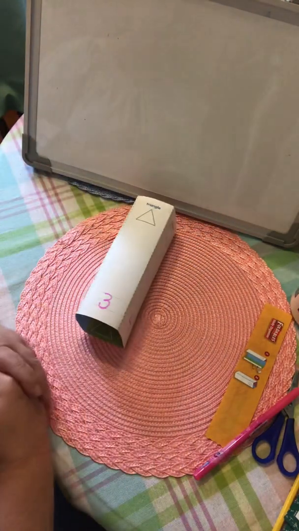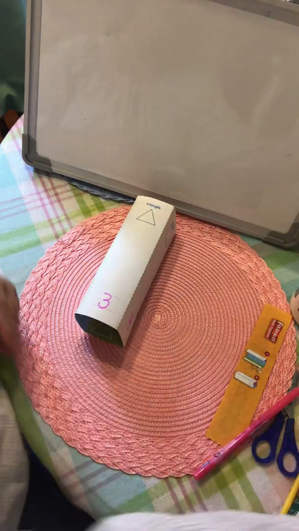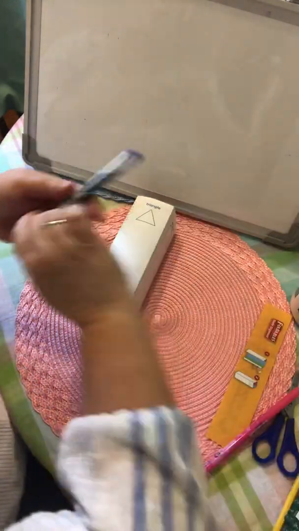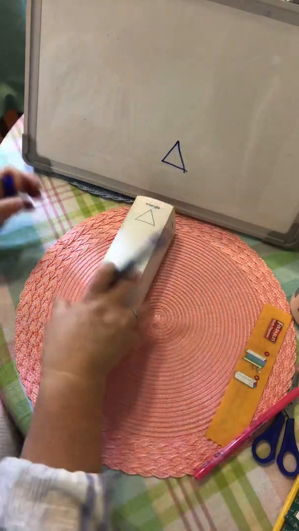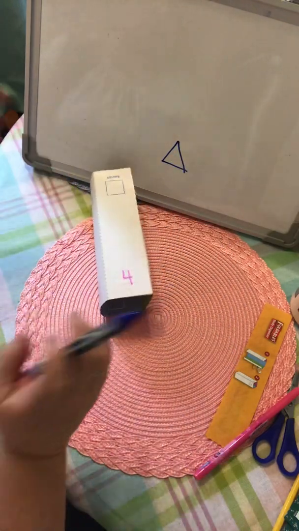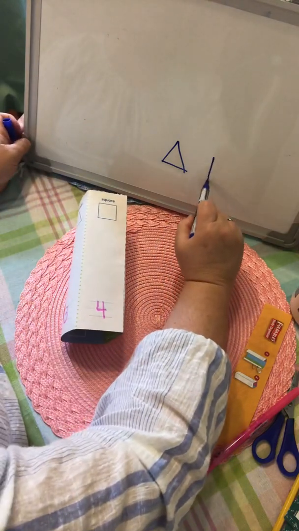Roll it. What kind of shape do I have to make? I have to make a triangle. Okay, I'll make a triangle. Here we go. Triangle. Roll it again. Oh, I have to make a square this time. Square.